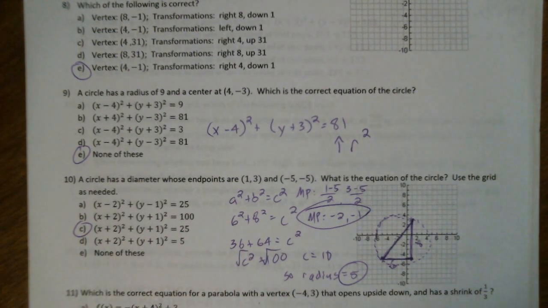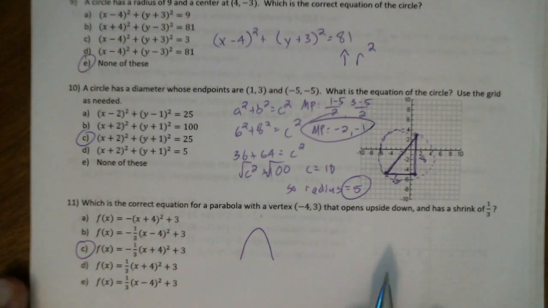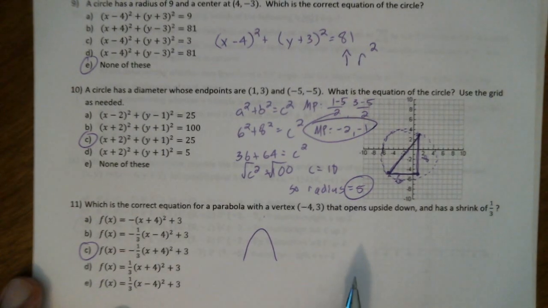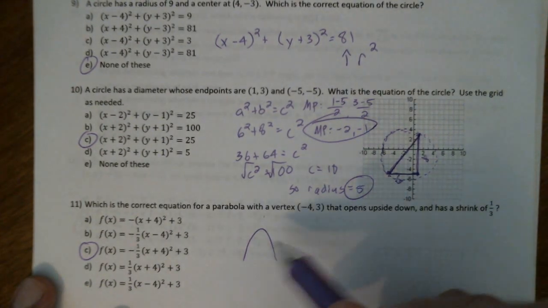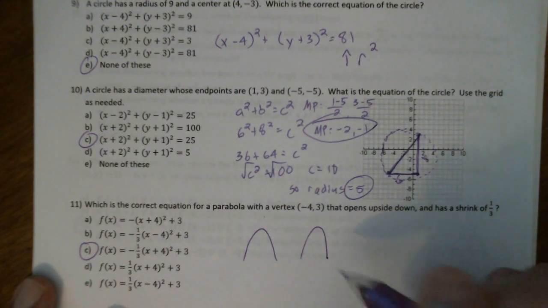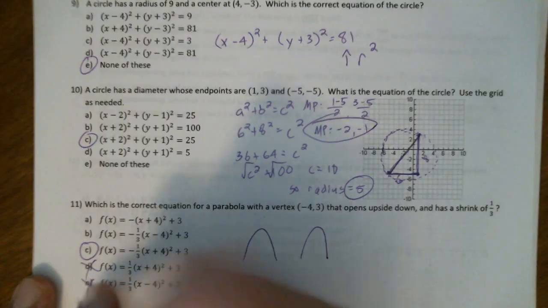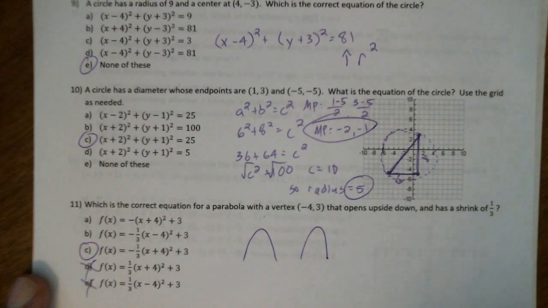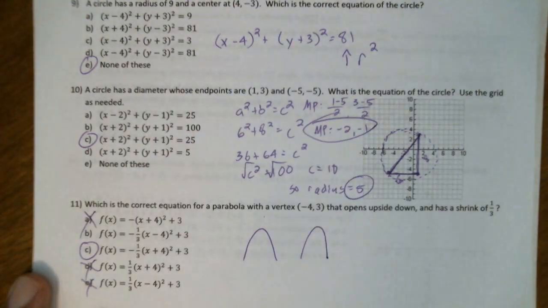So C is the correct answer. Number 11, which is the correct equation for the parabola? Here's the vertex. It says it opens down. So if it opens down, upside down, that means I have a reflection. All right, so you can cross out D and E because they don't have a negative sign. I have a shrink of 1/3, so there's a 1/3 in front, so you can throw out A.